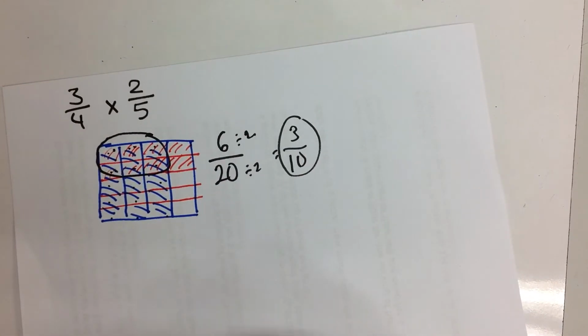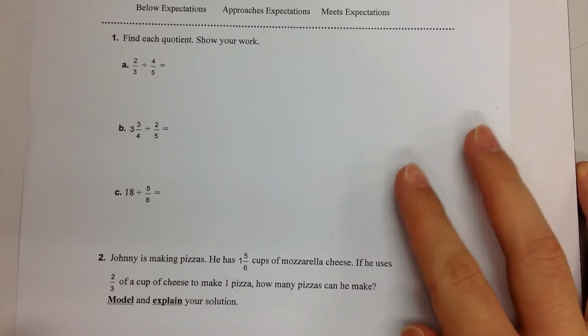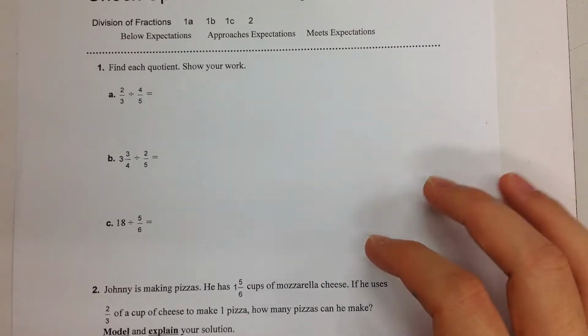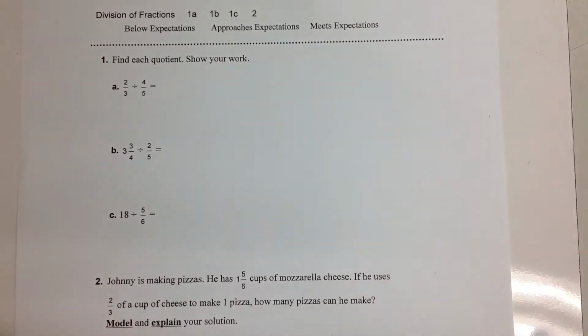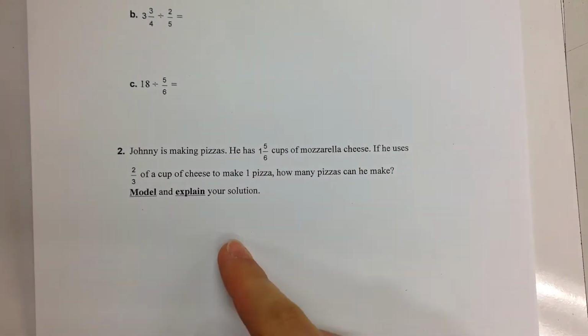Alrighty, let's move on to division. And this is the checkup that you would have taken in class just this week. So once again, I'm going to go through these first few problems, which is just the computations, and then we're going to move on to the division word problem at the bottom.